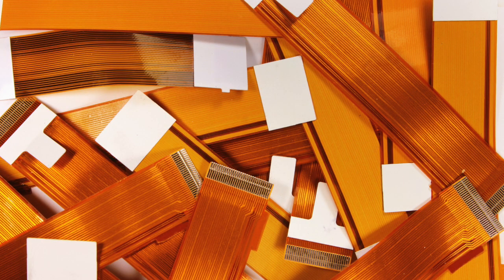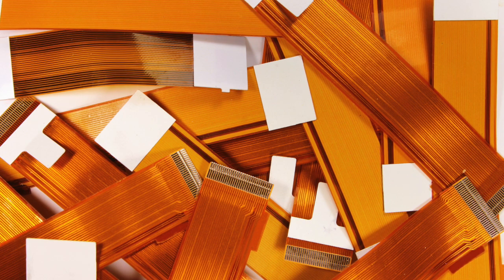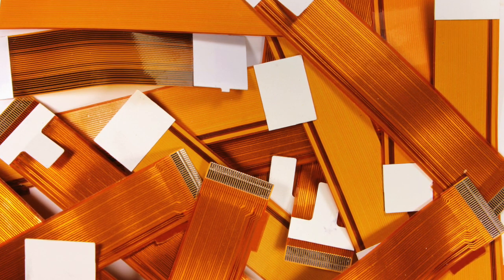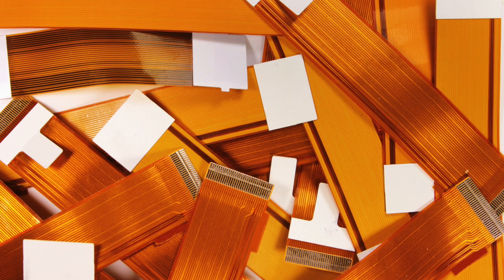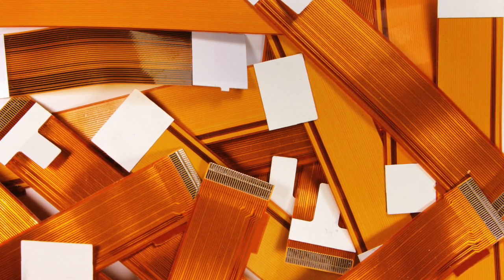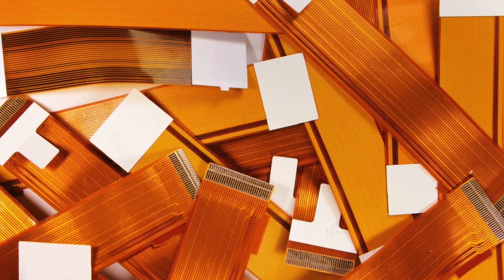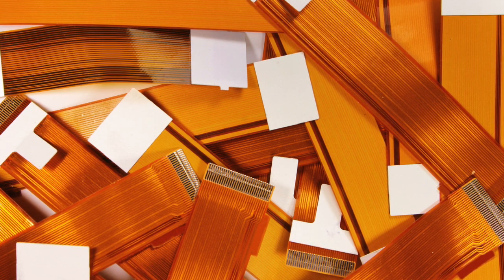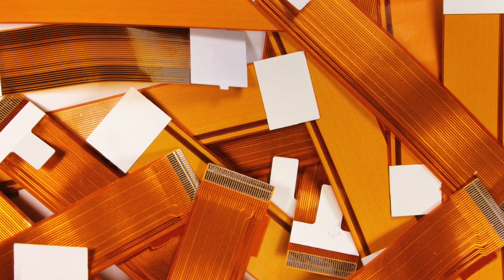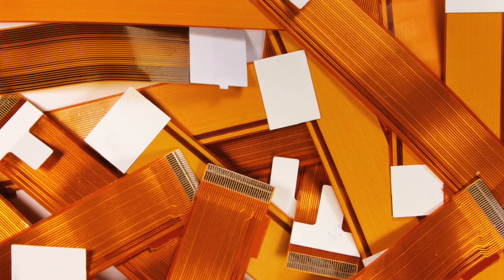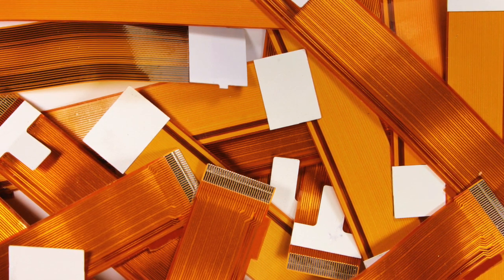Flex conductor width maximization, part 2. Maximizing conductor width on a flex printed circuit board is critical for ensuring current carrying capacity, reliability, and mechanical flexibility. Here are some key design factors to consider.